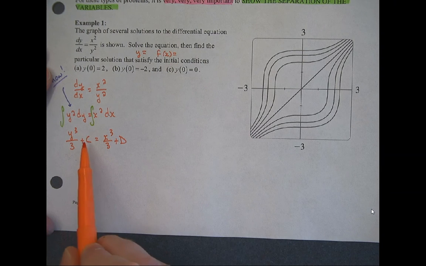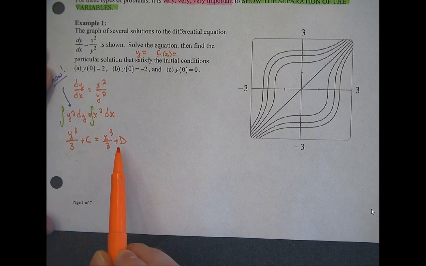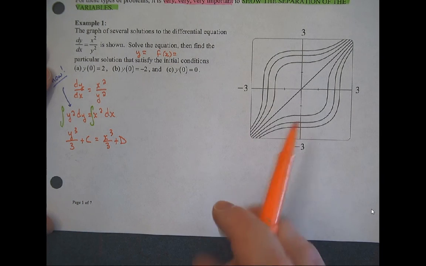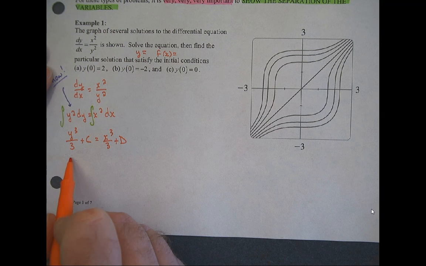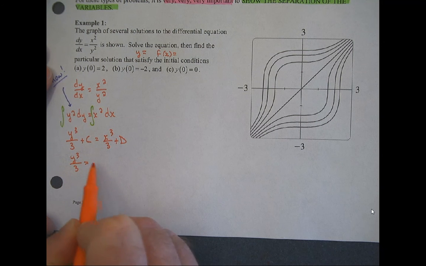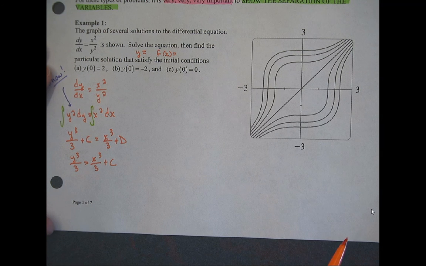So I need to get some stuff. Now, when I move this constant over, it's going to combine with this constant. It's just going to become a new constant. So I would have y cubed over 3 equals x cubed over 3 plus, I'm going to use c again.